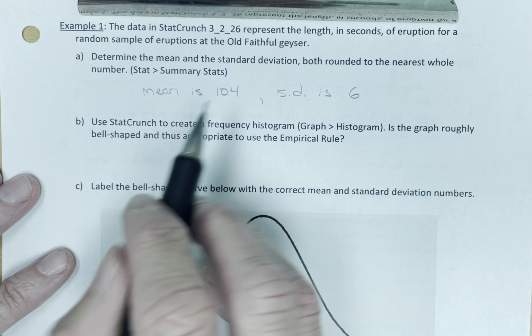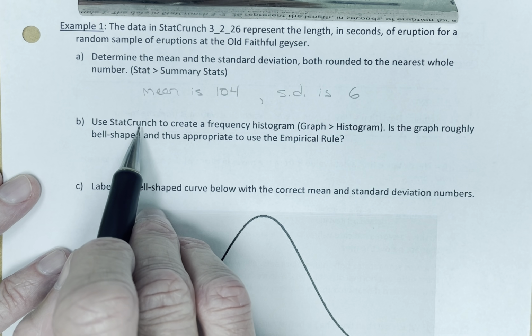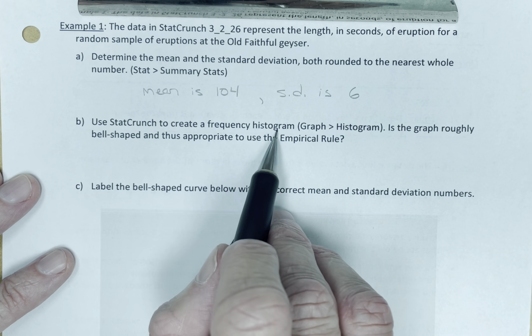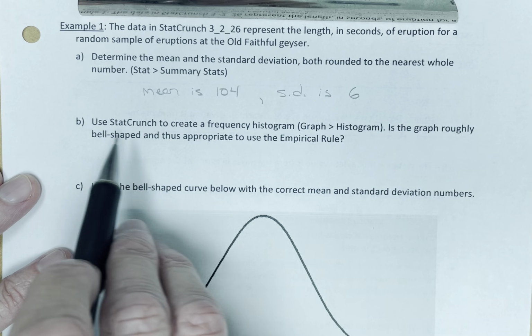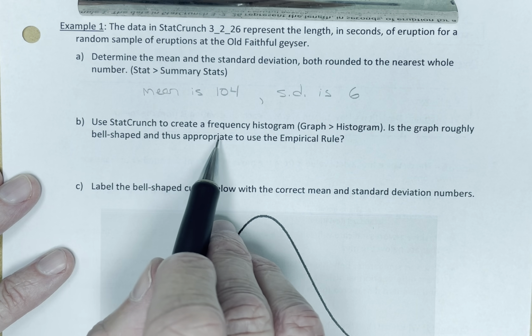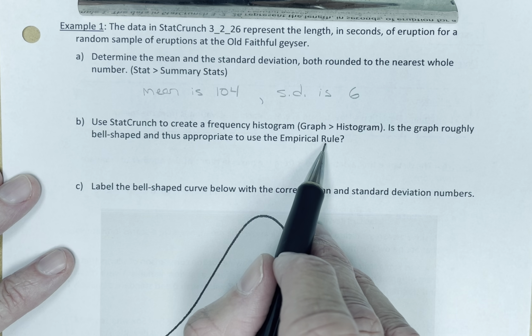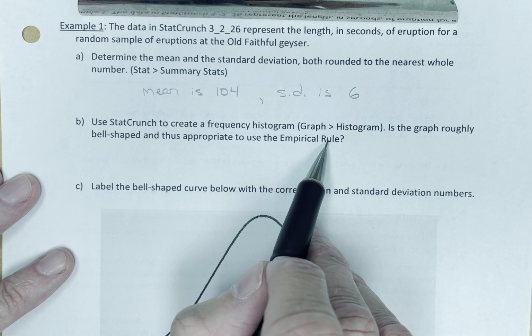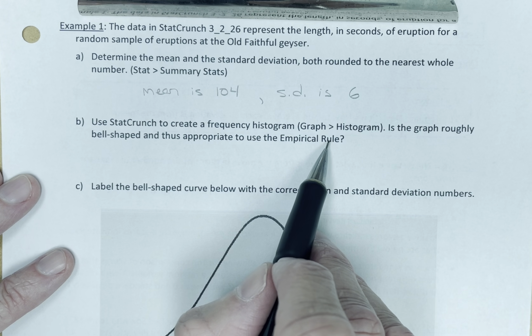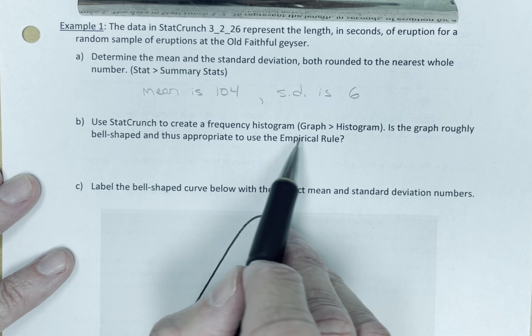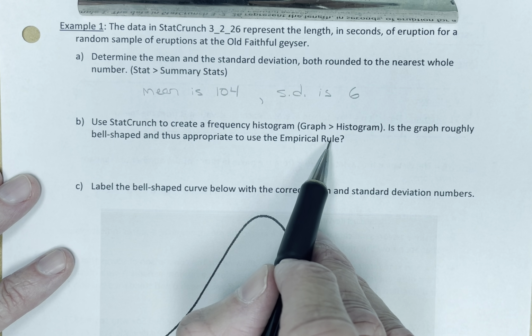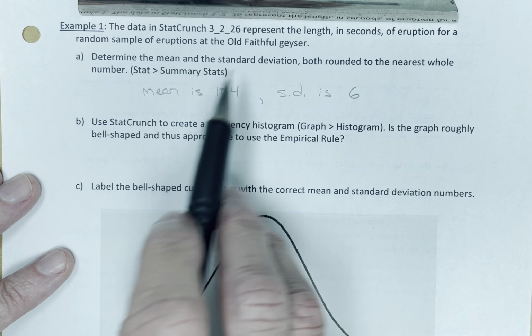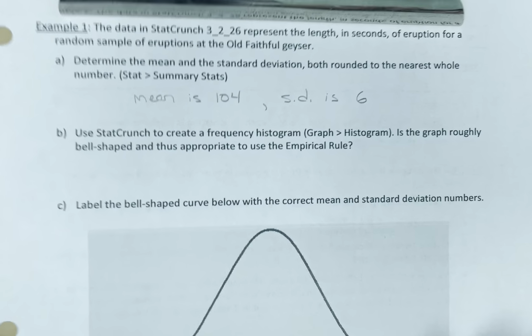Okay, use StatCrunch to create a frequency histogram. Is the graph roughly bell-shaped and thus appropriate to use the empirical rule? Remember, the empirical rule requires a bell-shaped distribution, or a roughly bell-shaped. It cannot be skewed left or right. We need to check this. Is this data roughly bell-shaped?